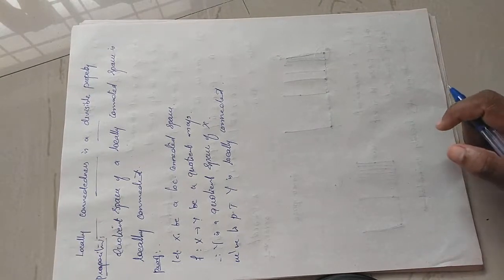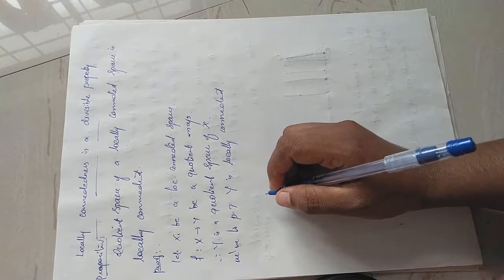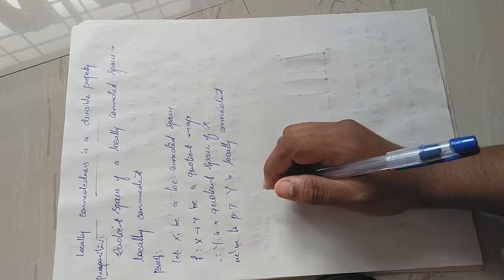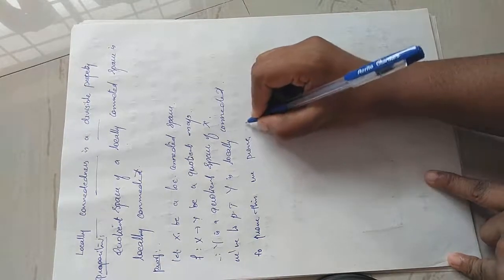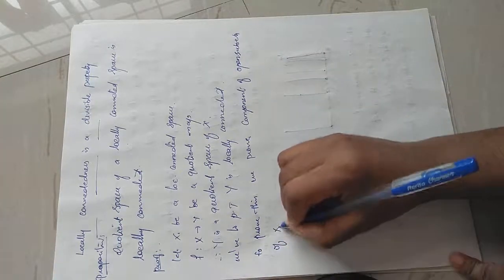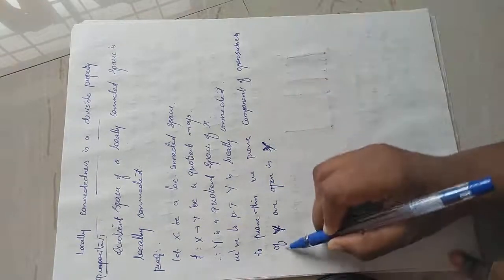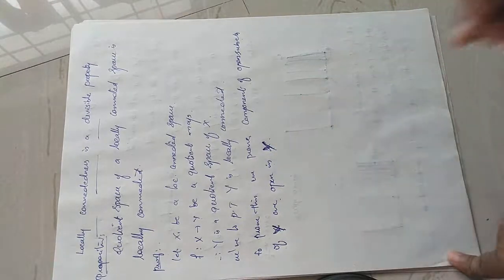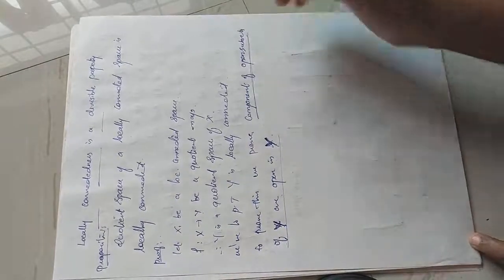And to prove a space is locally connected, I am going to use one equivalent property of locally connectedness. To prove Y is locally connected, I am going to prove that Y has the property that every component of open subsets of Y is open in Y. We prove components of open subsets of Y are open in Y. In order to prove Y is locally connected, we need only prove this statement because they are equivalent statements. Okay.